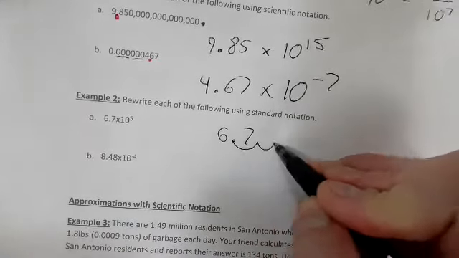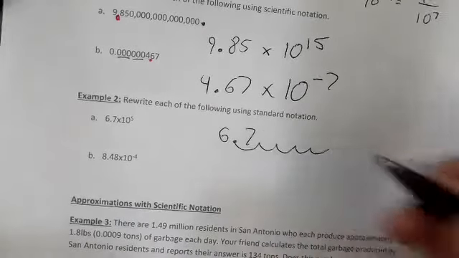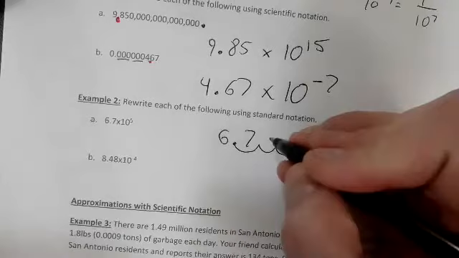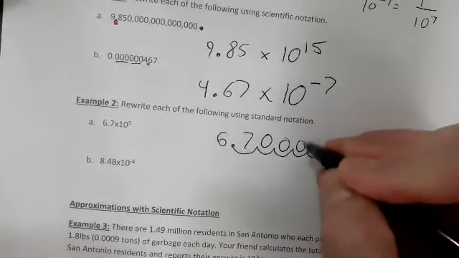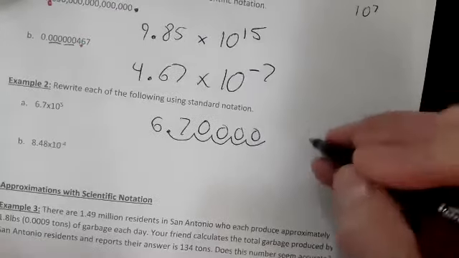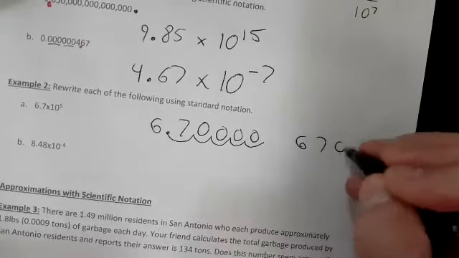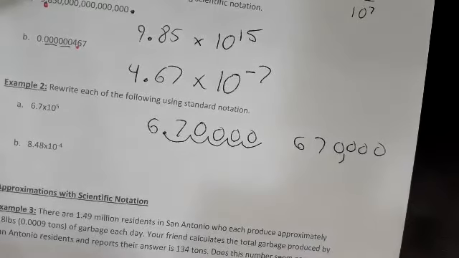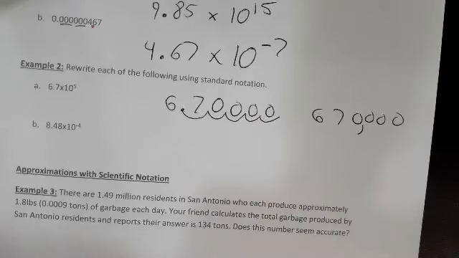So 1, 2, 4, 5. I have to move it 5 spots to the right to make it larger. And I have to rewrite this, my comma in there. 670,000.